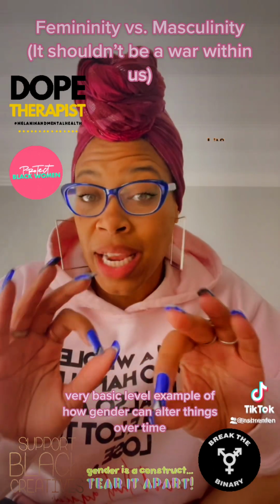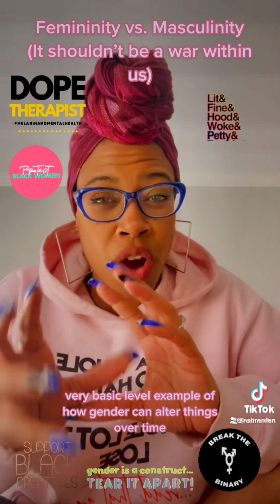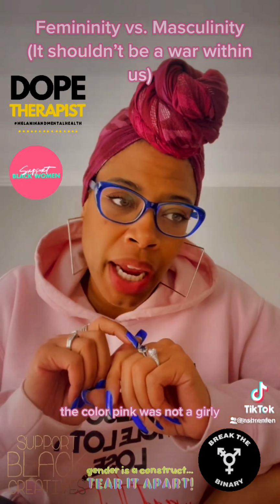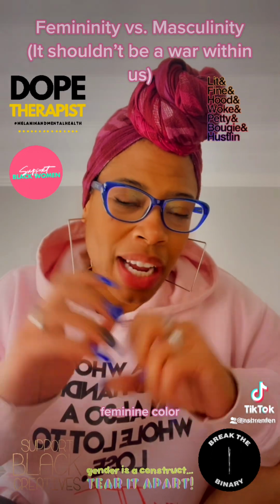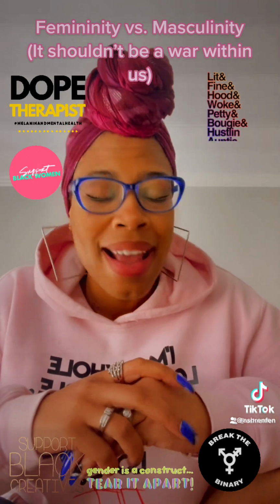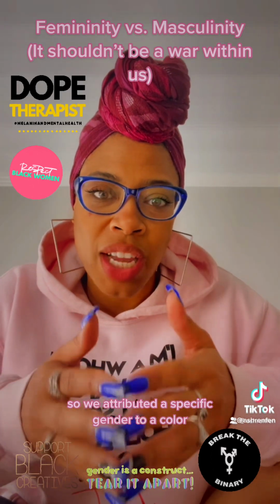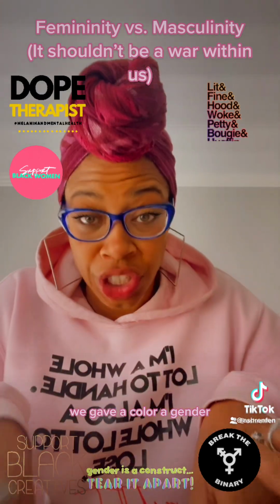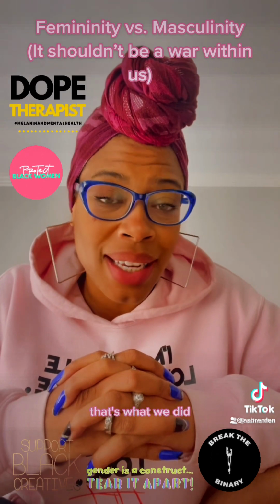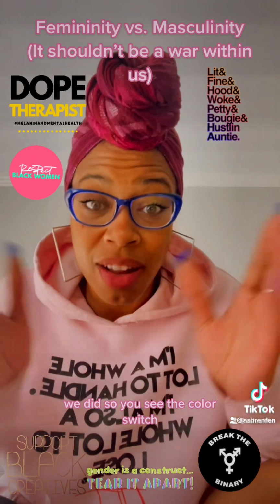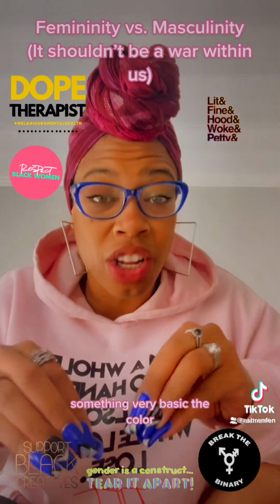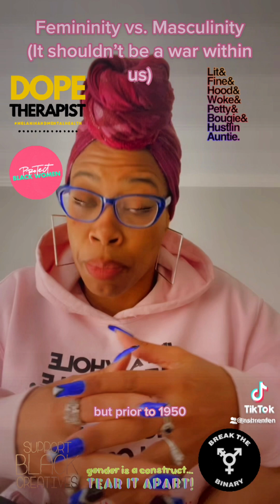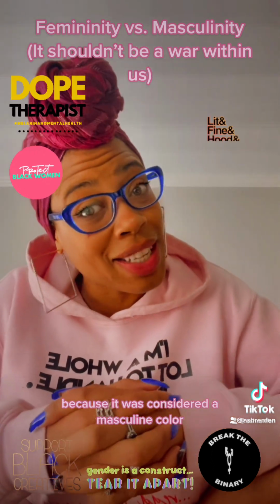Just a quick, very basic example of how gender can alter things over time. Prior to the 1950s, the color pink was not a girly, feminine color. In fact, pink was for boys. So we attributed a specific gender to a color. We gave a color a gender. So you see the color switch, something very basic. There are men today who will not wear pink because it is considered a feminine color. But prior to 1950, they would have, because it was considered a masculine color.